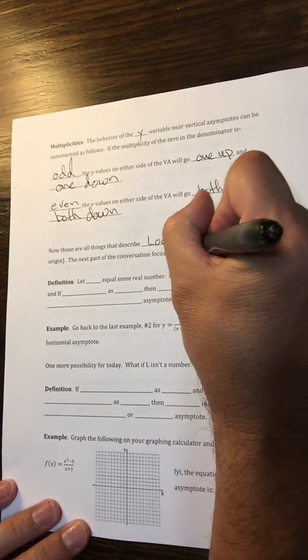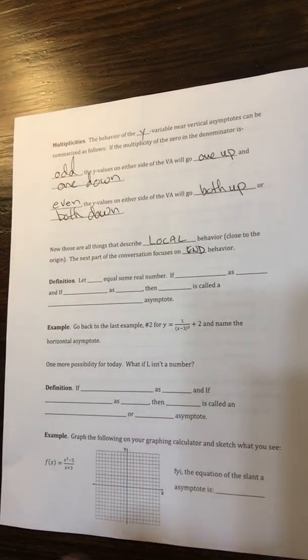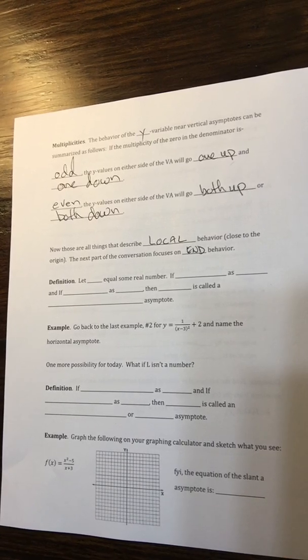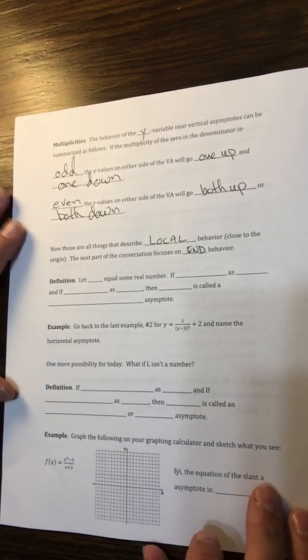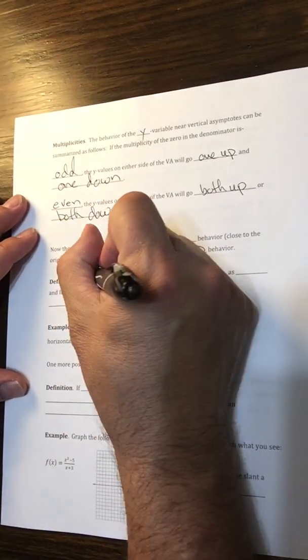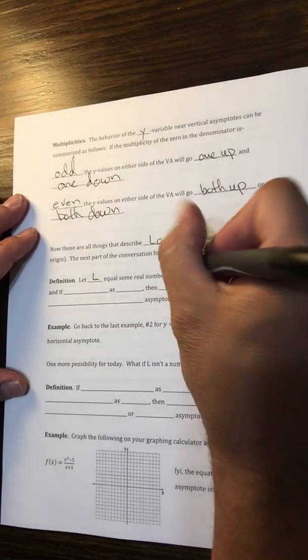The next part is on end behavior. So when I start transferring over to talk about horizontal asymptotes and something coming up called an oblique asymptote, we're referring now to end behavior, not local behavior. Okay, so this definition is going to be a little weird for you, but just work with me for a second. Let L equal some number.